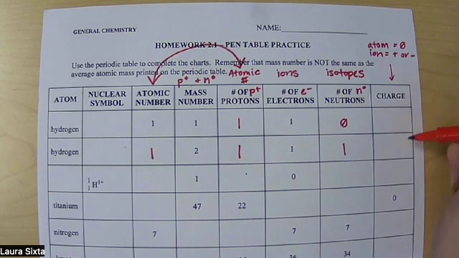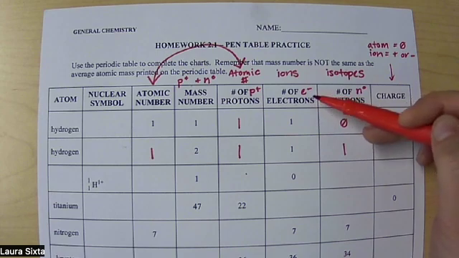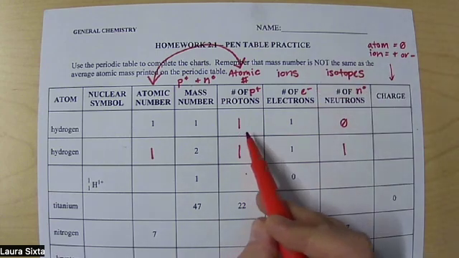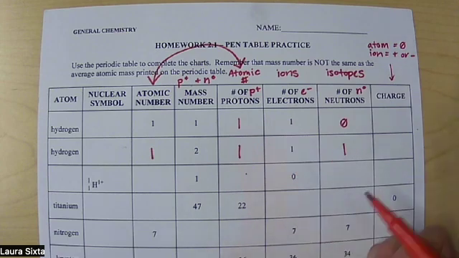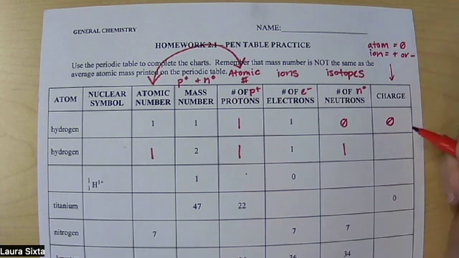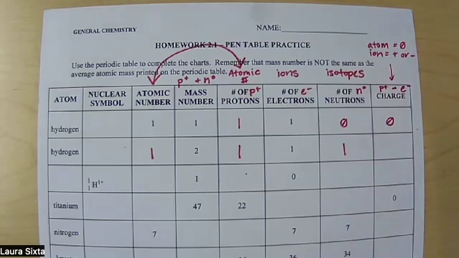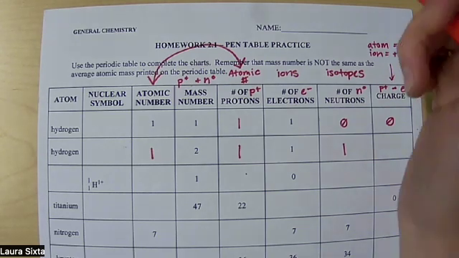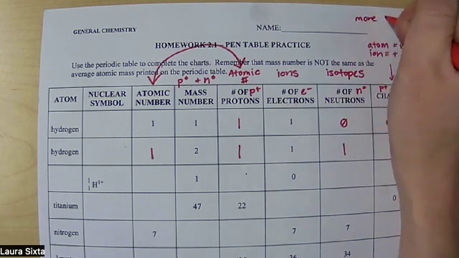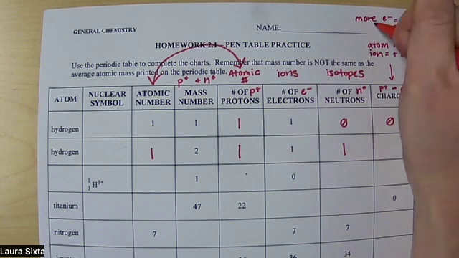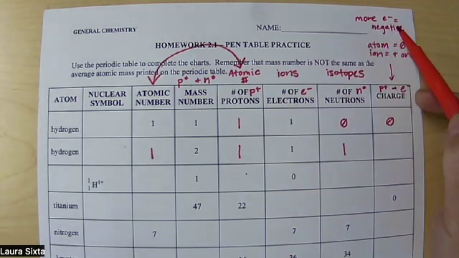The charge, this is the ratio of positive protons to negative electrons, right here. If they're the same, then the charge is 0. So if I have 1 positive proton and 1 negative electron, my overall charge is 0. If you want an equation for that, you can do protons minus electrons. Why do we subtract the electrons? Because electrons are negative. Another way to look at this is to see which you have more of. Sometimes this helps students. If you have more electrons, then you have a negative charge. And the number of how many more electrons is the size of the charge.